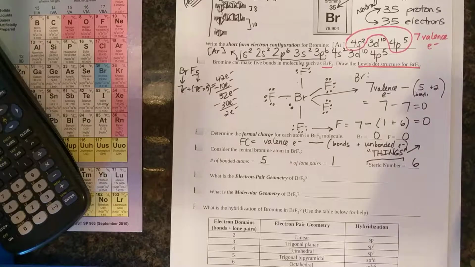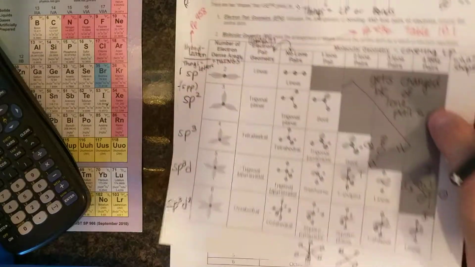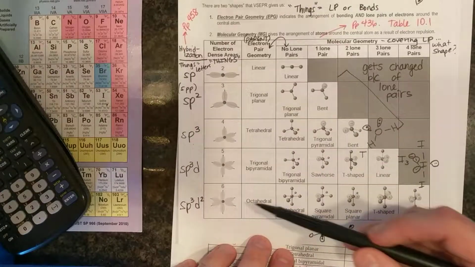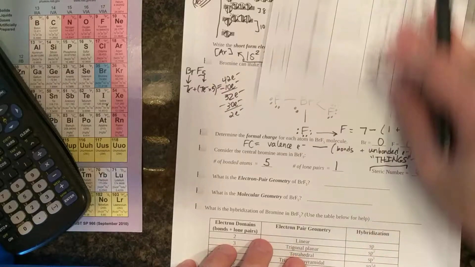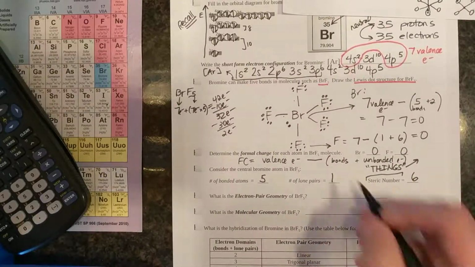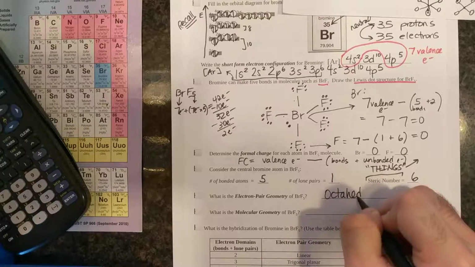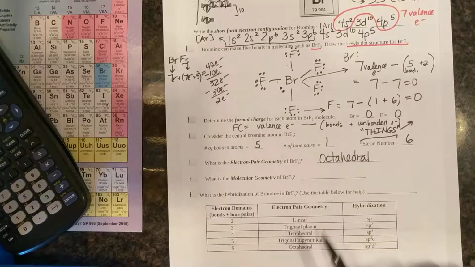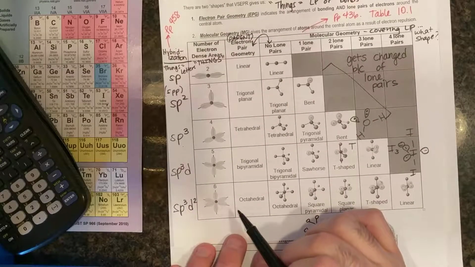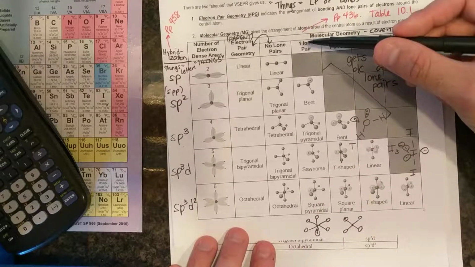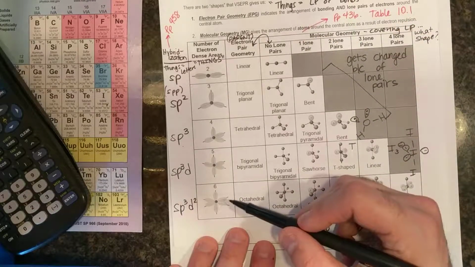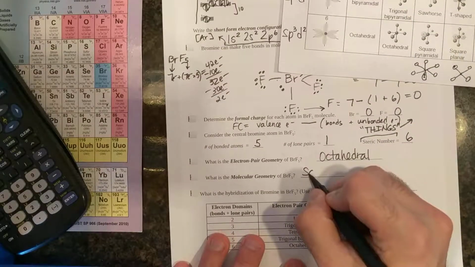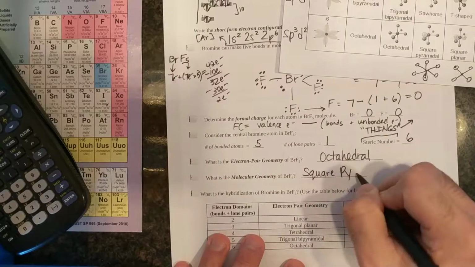Now I have to look at the electron pair geometry, using either your textbook, table 10.1 on page 436, or this handout if you printed it out. If I have 6 things around the central atom, the electron pair geometry is octahedral. What is the molecular geometry? Even though there are 6 things around the central atom and it's octahedral, there is 1 lone pair. With 6 things around the central atom and 1 lone pair, we call this square pyramidal.